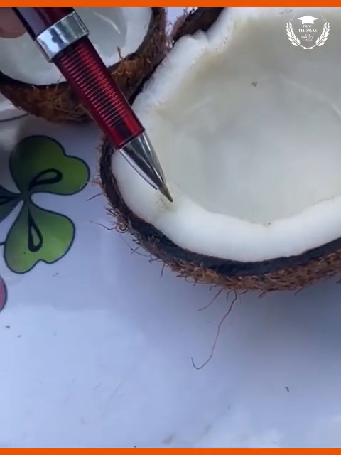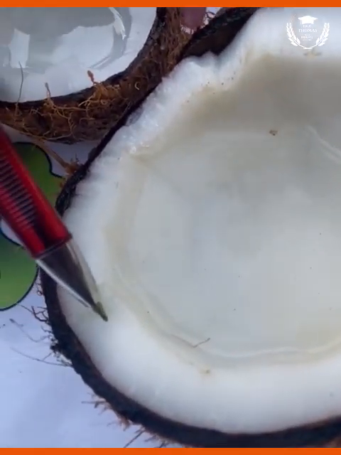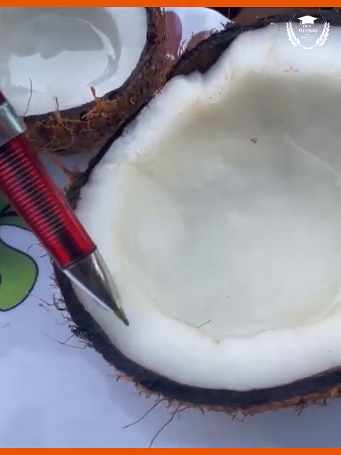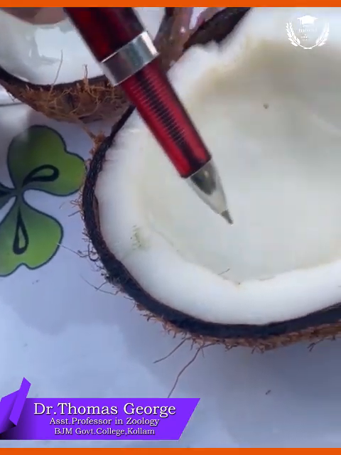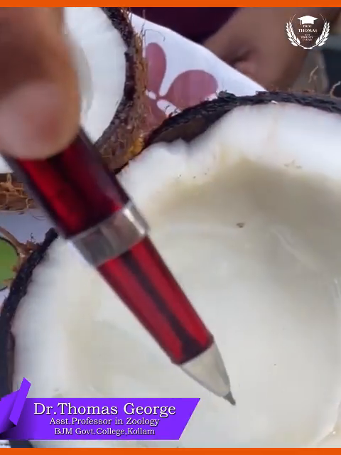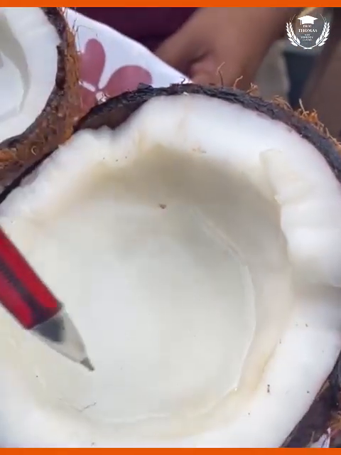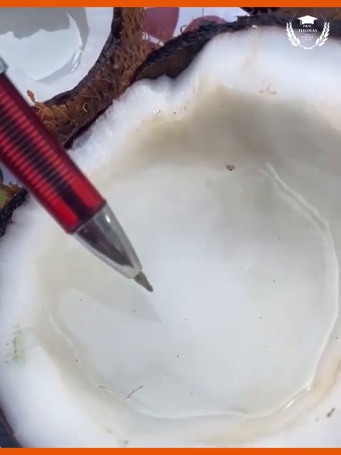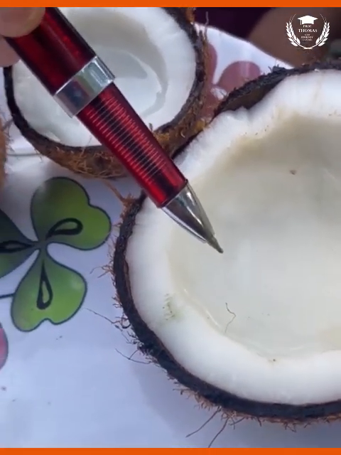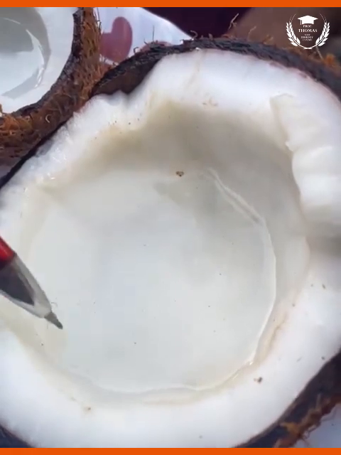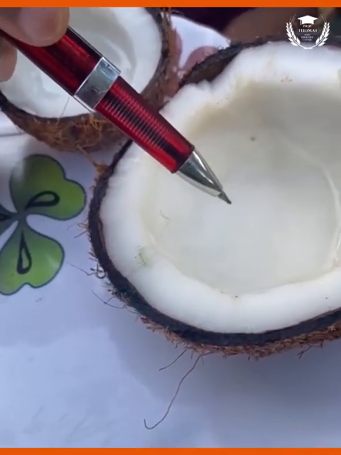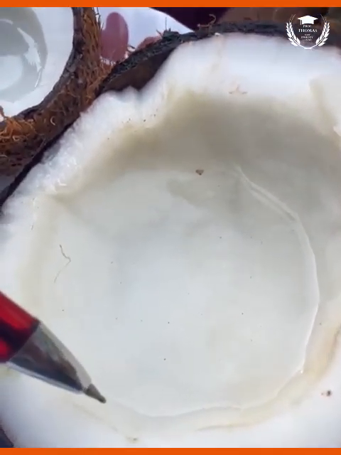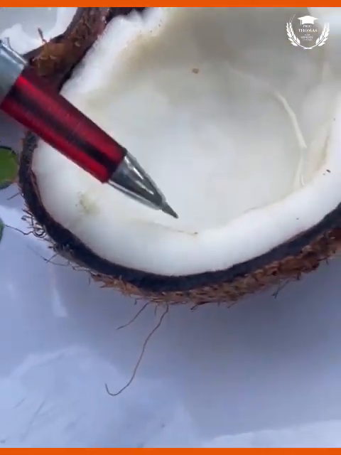The white kernel is endosperm. It contains cellular endosperm. Coconut water contains free nuclear endosperm. Free nuclear endosperm is present in tender coconut water. Cellular endosperm is present in the white kernel.